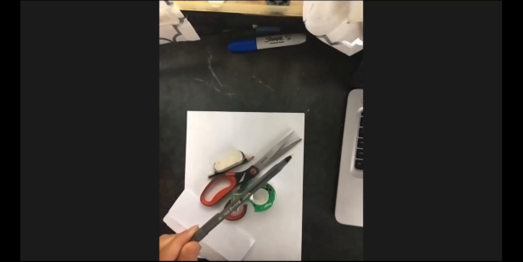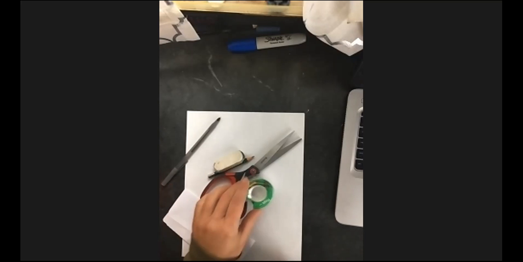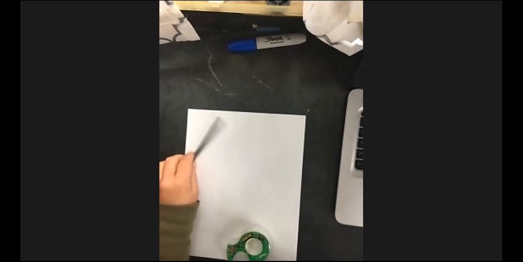A ballpoint pen is really going to be helpful. So I'm going to take my small piece of paper and I'm going to move my big piece of paper and my tape for the time. Okay, I want to start with a square. So I'm going to fold my paper as straight as I can.